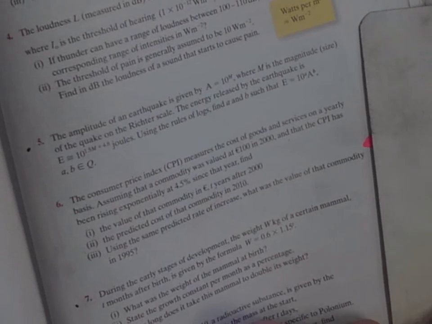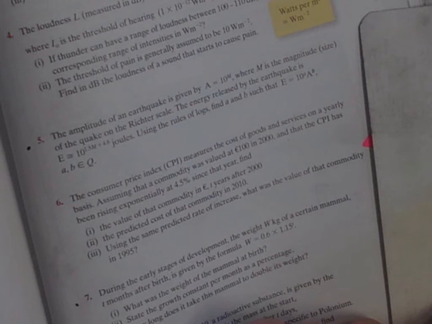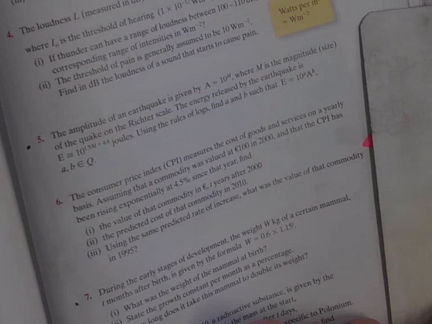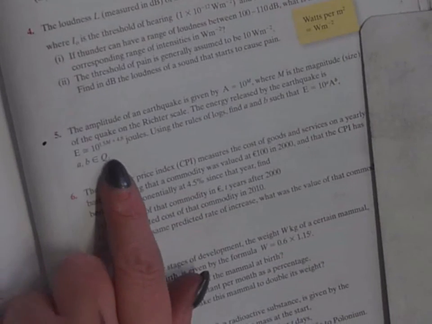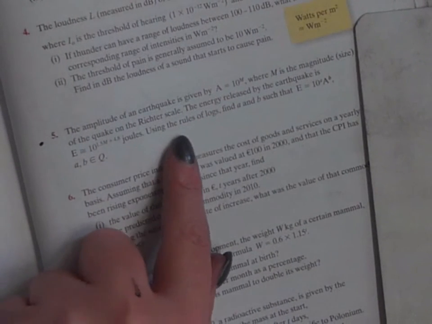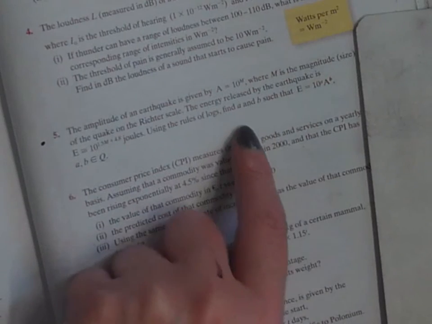This is on 497, question 5. The energy released by the earthquake is given by E equals 10 to the power of 1.5m. I know you can't see this, but I'll rewrite it, show you in a minute. I'm just reading the question, right? Using the rules of logs, find a and b such that E equals 10 to the power of a times A to the power of b.